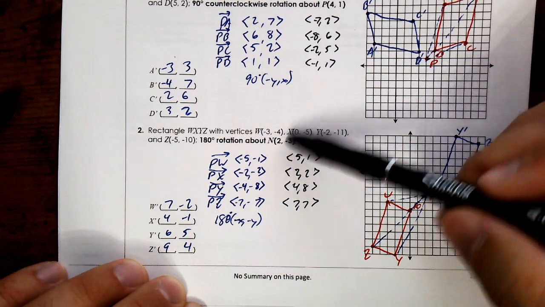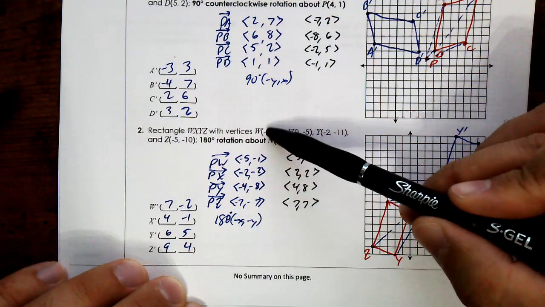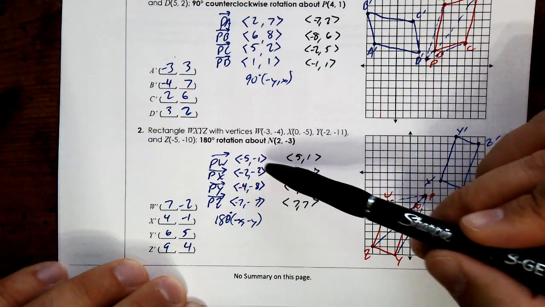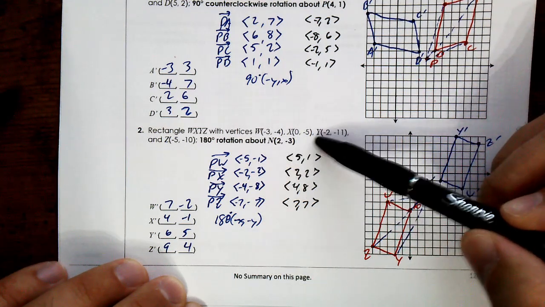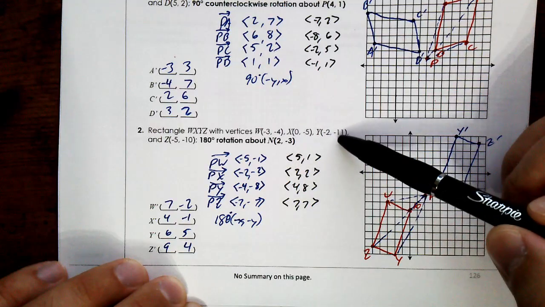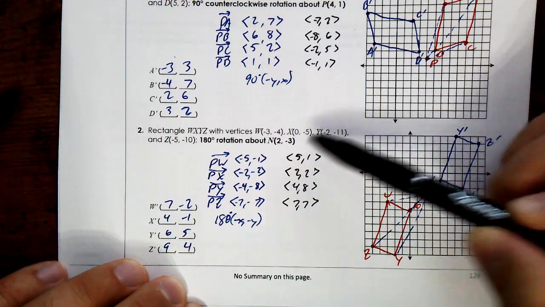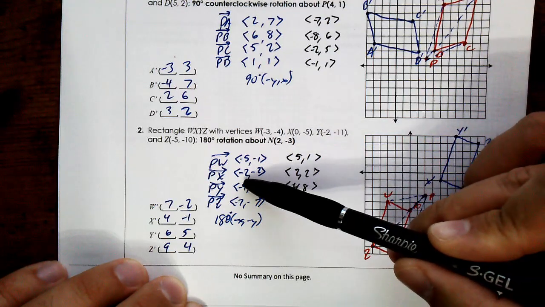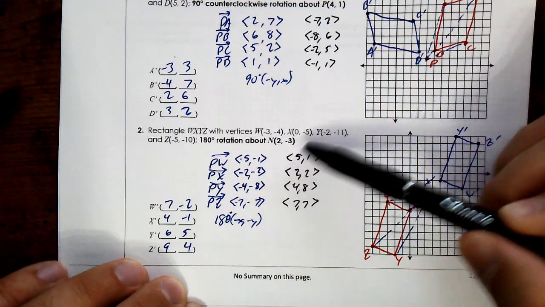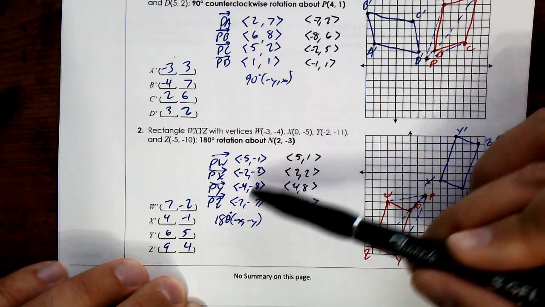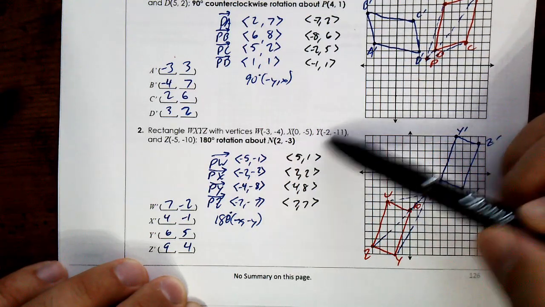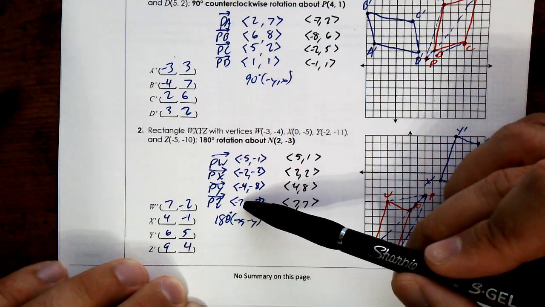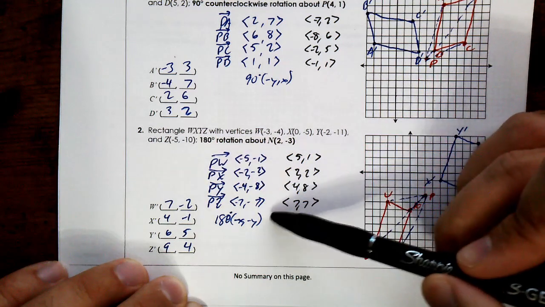How do we know that? From 2 to negative 3, we got to subtract 5. From negative 3 to negative 4, you got to subtract 1. From 2 to negative 2, you got to subtract 2. From negative 2 to 0, it's negative 2. From negative 3 to negative 5, it's negative 2. From negative 2 to negative 2, it's negative 4. From negative 3 to negative 11, it's negative 8. From 2 to negative 5, it's negative 7. From negative 3 to negative 10 is also negative 7.